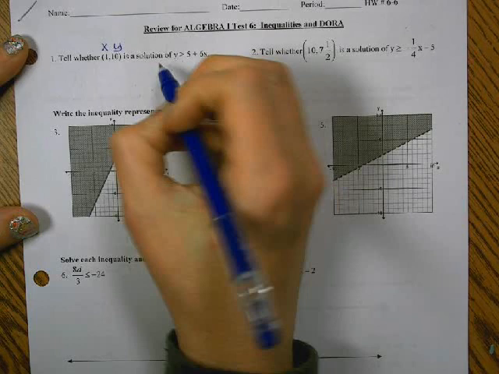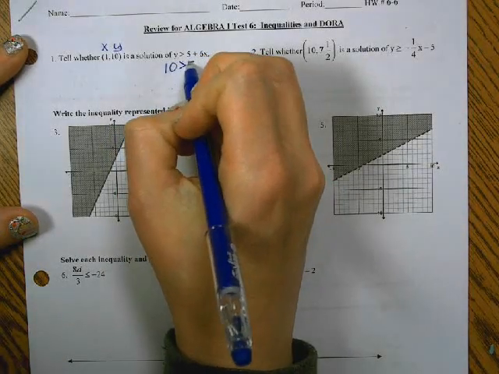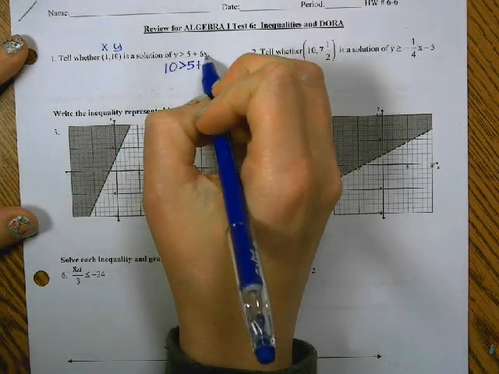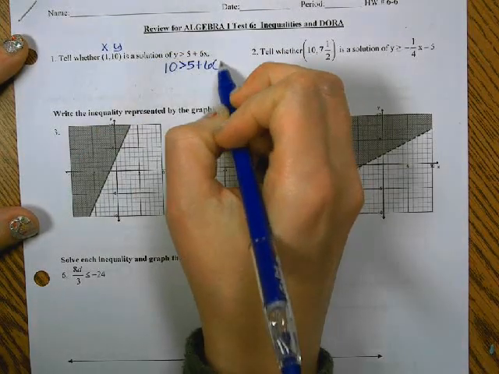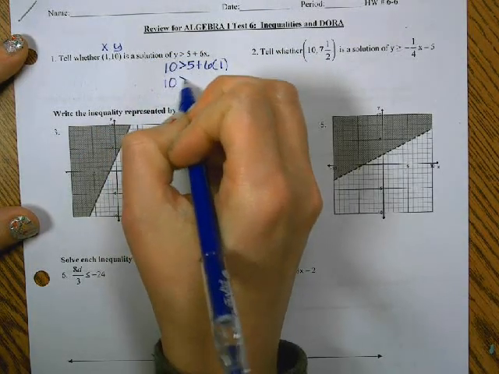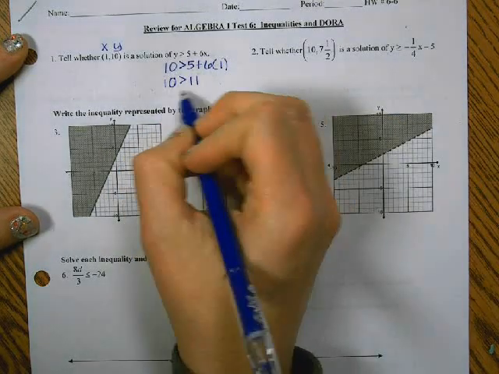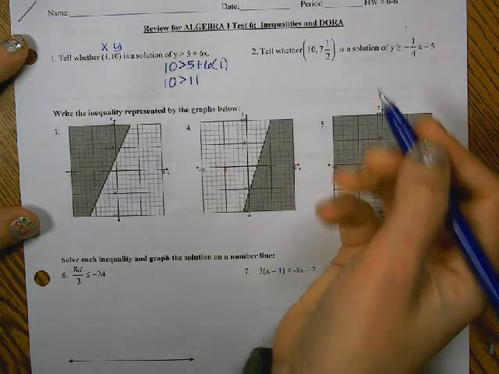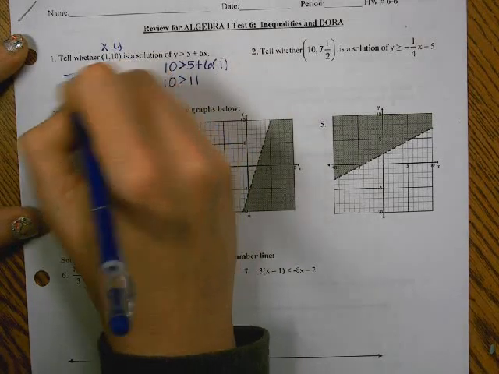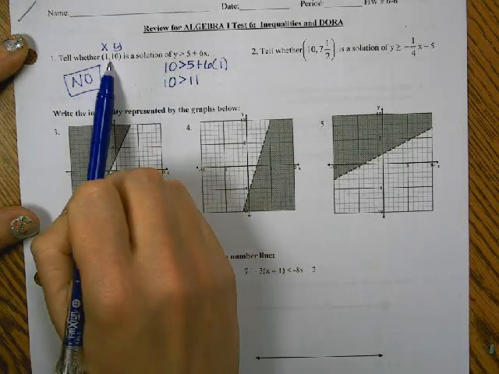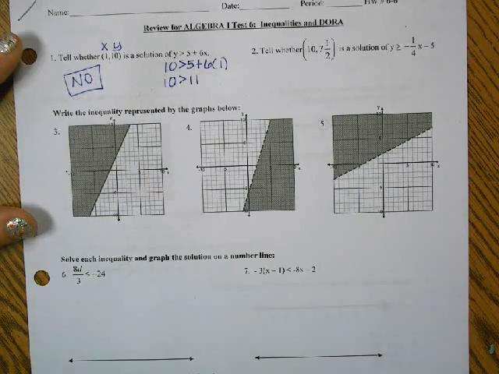and instead of writing y, you're going to put a 10. And then instead of writing x, you're going to put a 1. And then you just simplify. So we've got 5 plus 6, which is 11. And is 10 greater than 11? That's not a true statement, so no, (1, 10) is not a solution to this inequality.